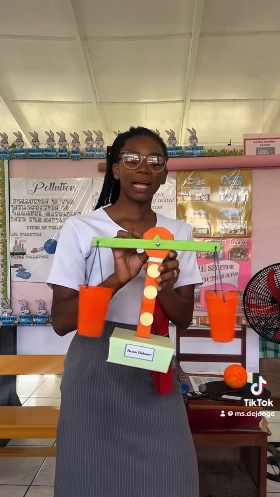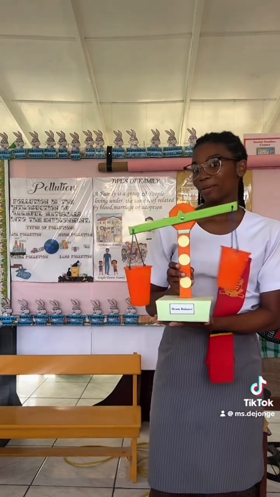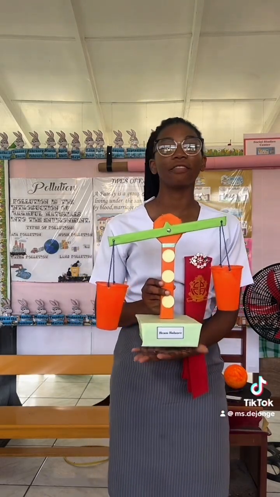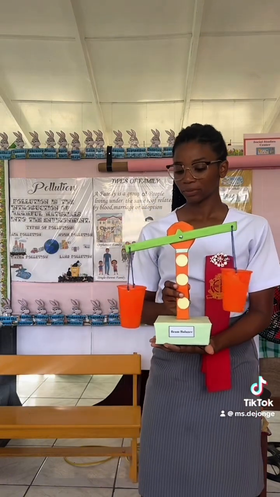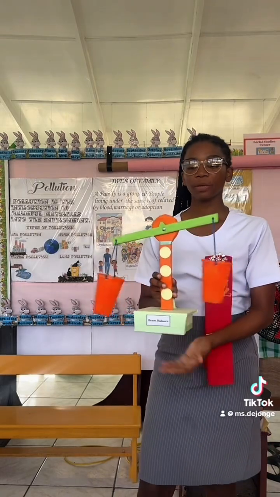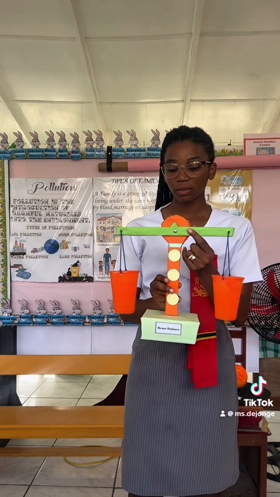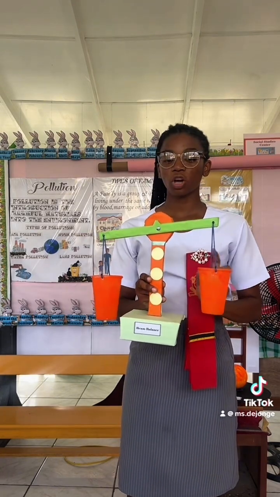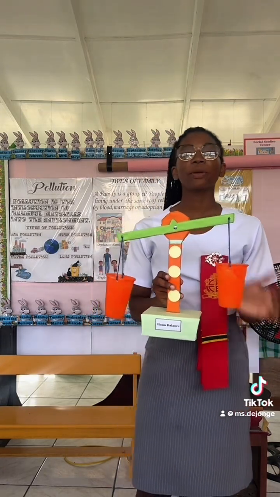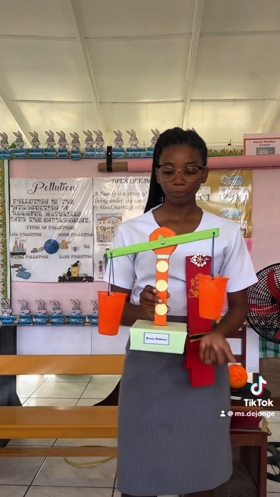So, how will I use this beam balance to teach my class? Firstly, I can use my beam balance to show heavier than and lighter than. My pupils will have two objects. From the two objects, I will ensure that my beam balance is balanced before the students place the objects on either side of the beam balance. After doing this, we will see which object is heavier and which object is lighter.